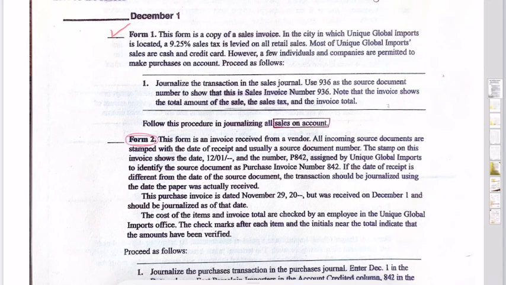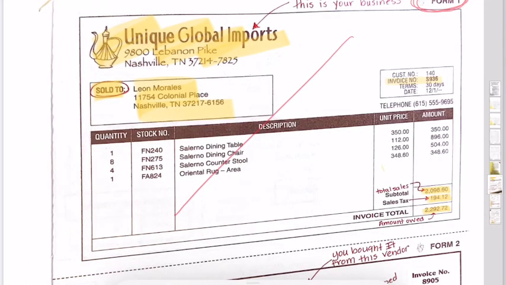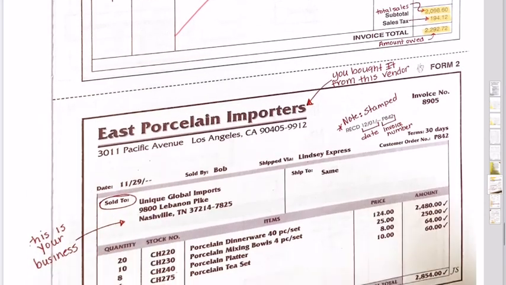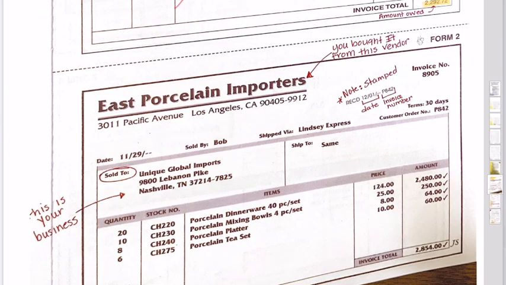And before we do this, we're going to take a look at what form number 2 looks like. If you scroll down to the bottom of the first page of your source documents, you will see Form 2. The first thing I told you before is you want to look for Unique Global on here someplace, because somehow it's connected to you as a business, or else you wouldn't have it.